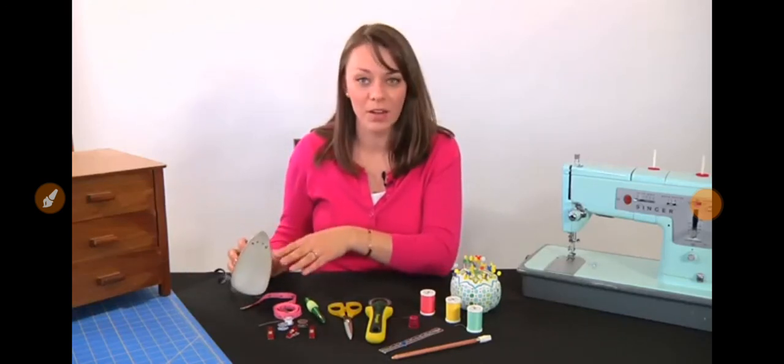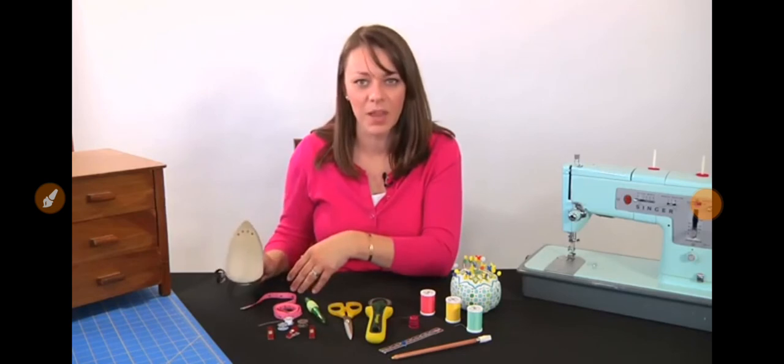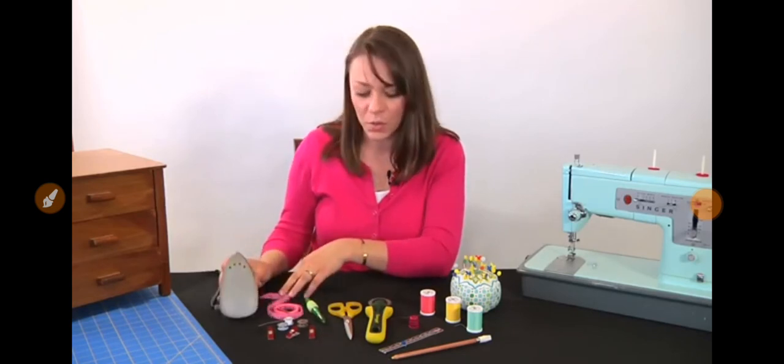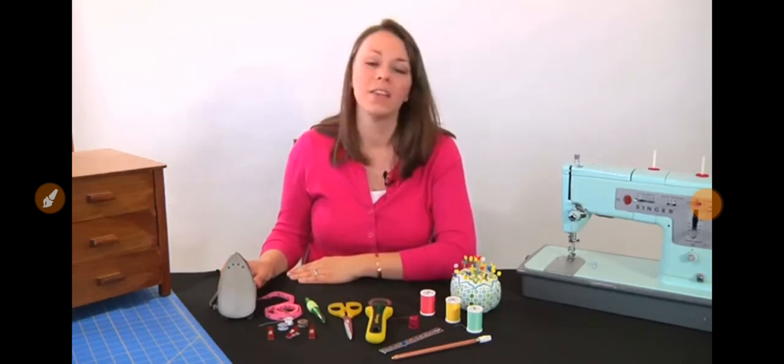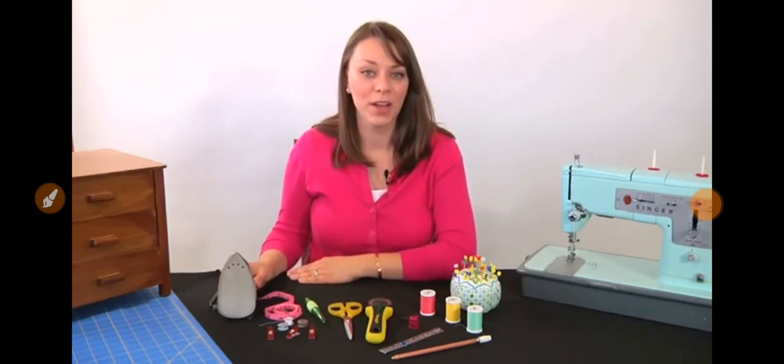You don't need a small iron. I use a small one because it's really lightweight and it has very hot steam. So those are all the things that you'll need to get started for your sewing basics. Thanks for tuning in, and please don't forget to subscribe.